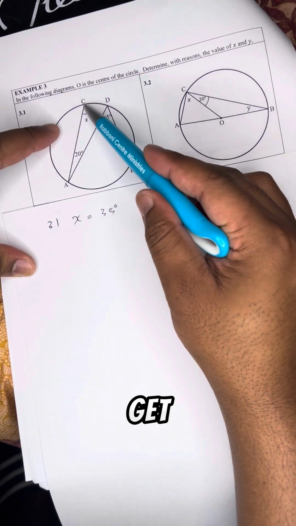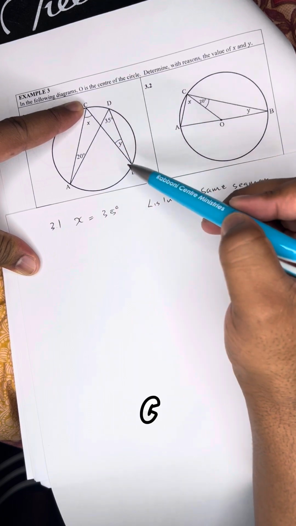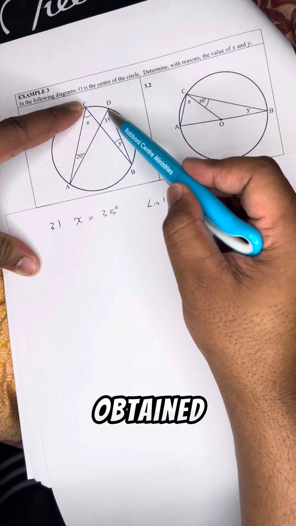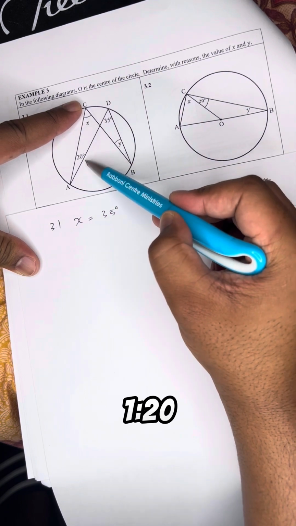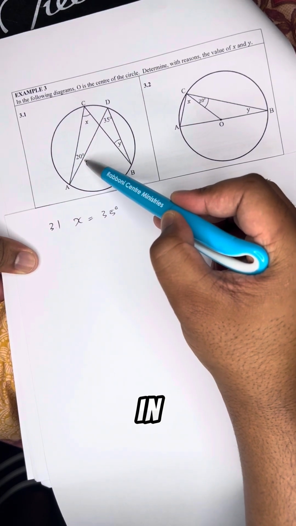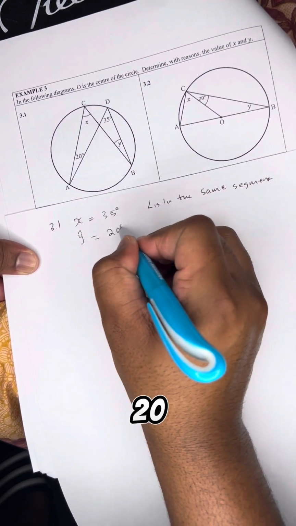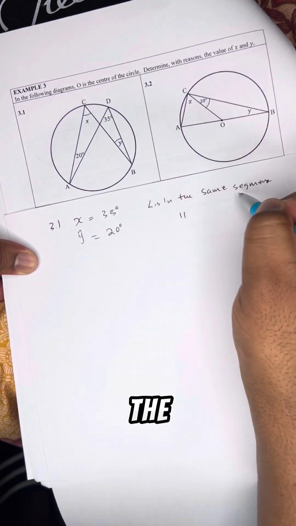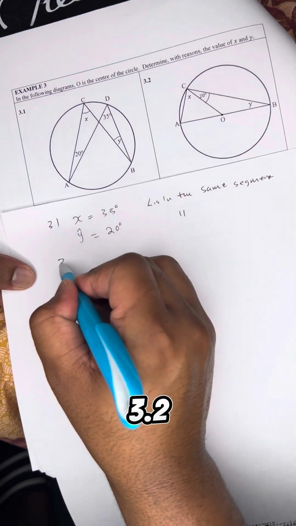Look at CAD, and also CBD. See, they are subtended by the same arc. So in other words, angle y equals 20 degrees because these are angles in the same segment. The same reason, angles in the same segment. Okay, it's easy. And then we are going to 3.2.